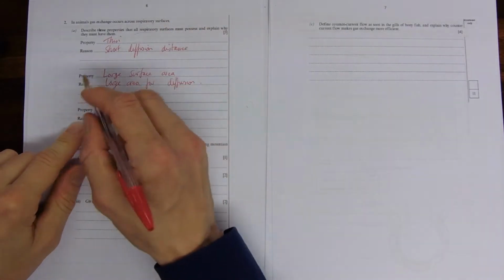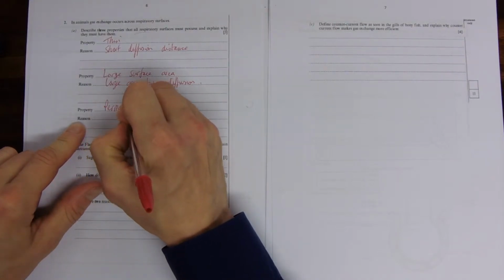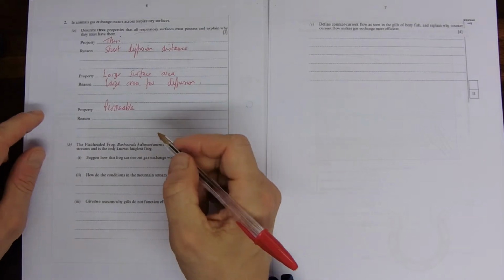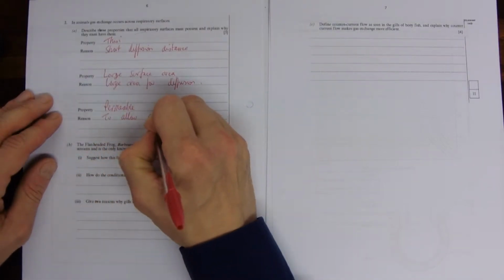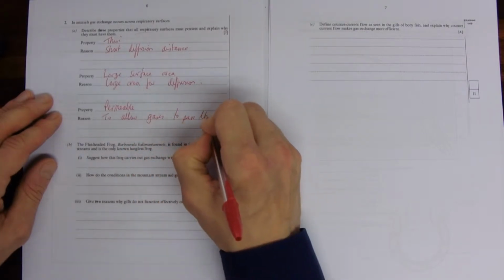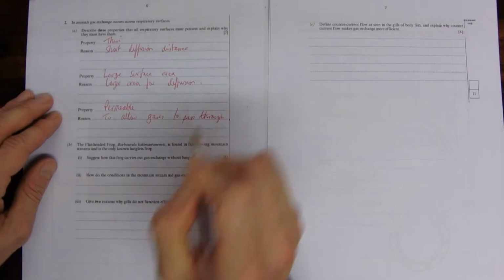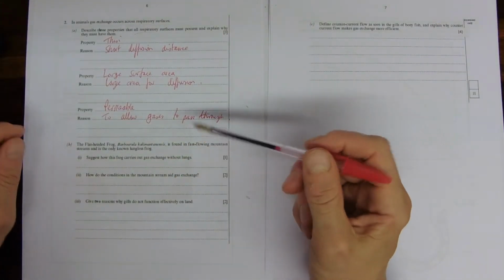So let's go for another easy one. Permeable, to allow gases to pass through. So pretty straightforward 3 marks.